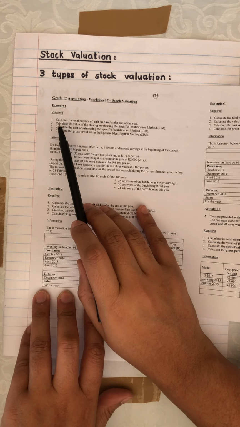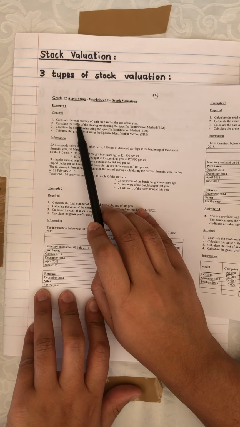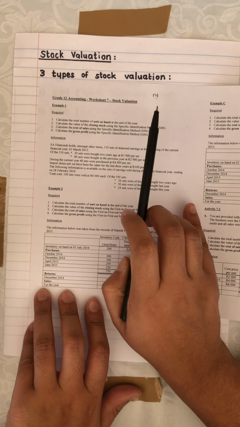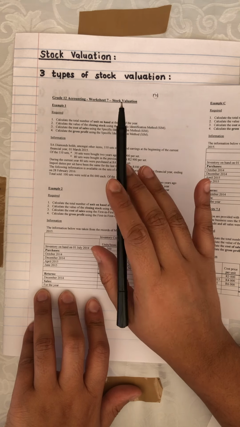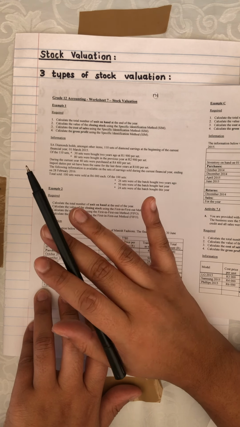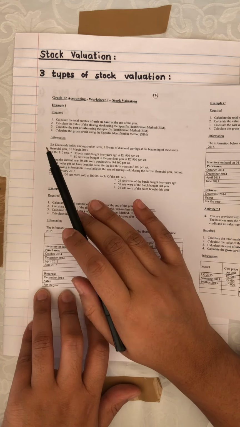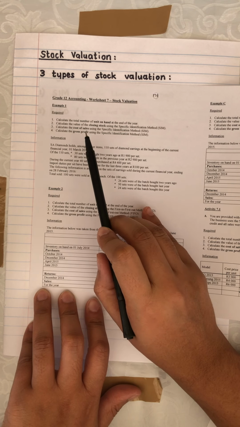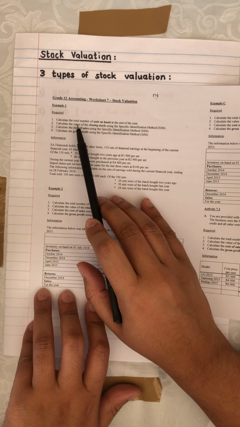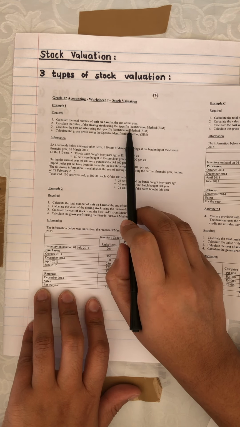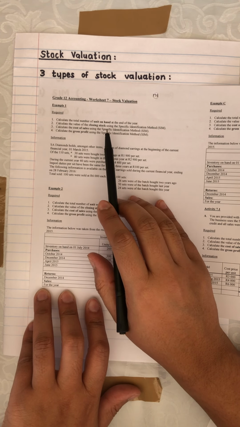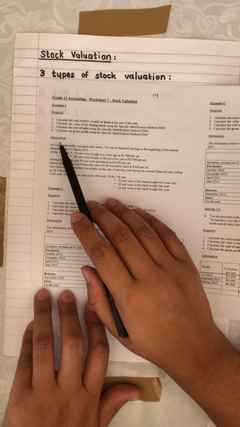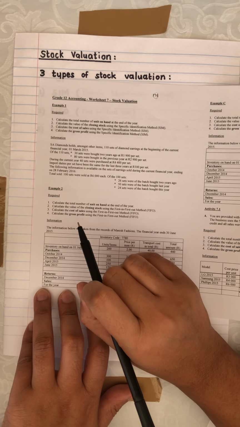And example 1 is asking us to calculate the total number of units on hand at the end of the year. That is irrespective of whether it's the SIM method, the FIFO method, or the weighted average method. You calculate number of units exactly the same. Here it tells us calculate the value of the closing stock using the specific identification method. They're also asking us for cost of sales using the specific identification method, and obviously the gross profit.